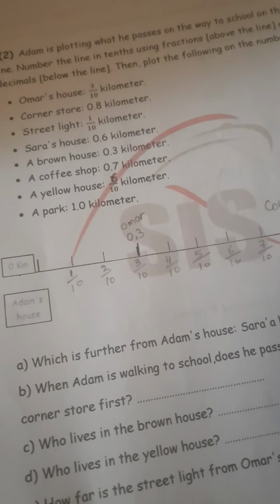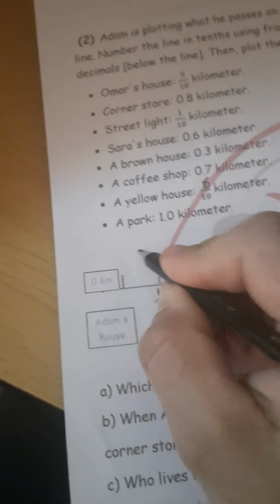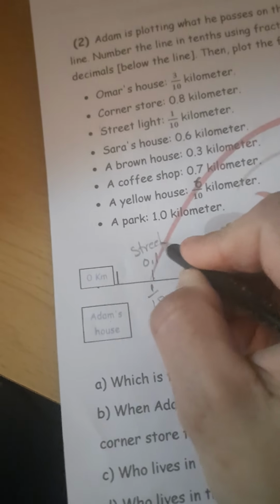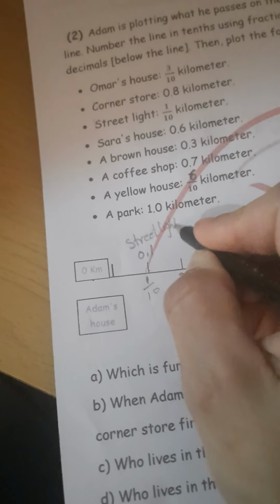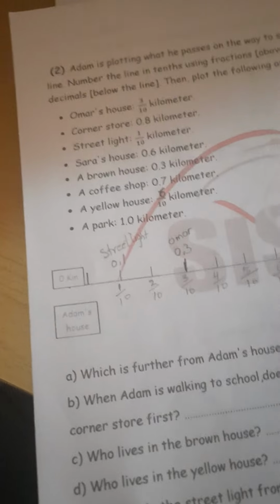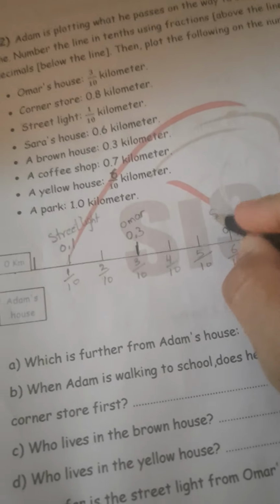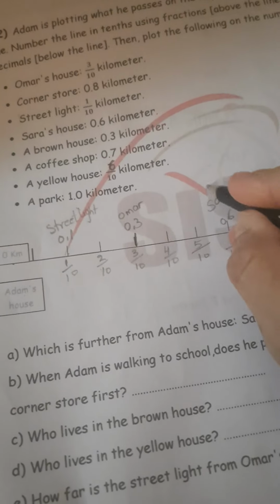The street light is 1 over 10. Here is 0.1, which is the street light. Sarah's house, 0.6. Here it's 0.6, 6 over 10, Sarah's house.